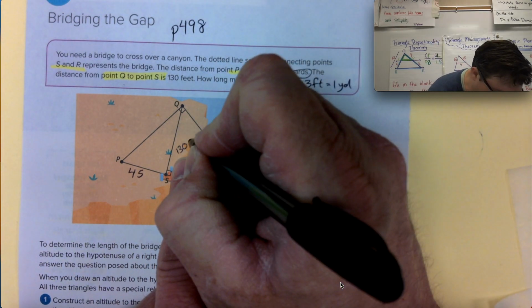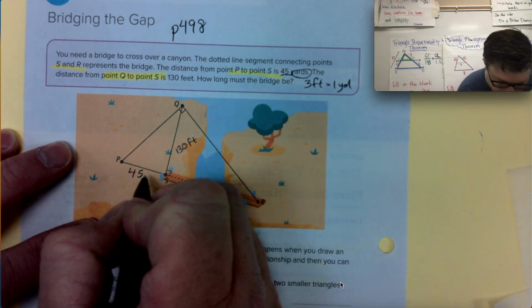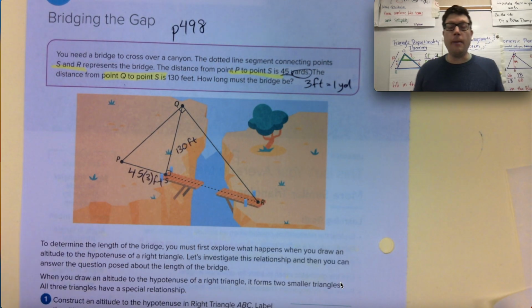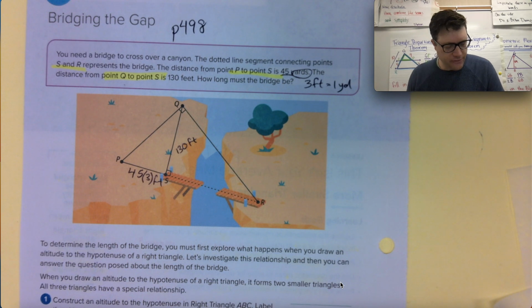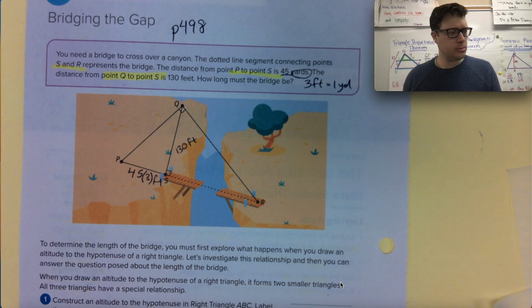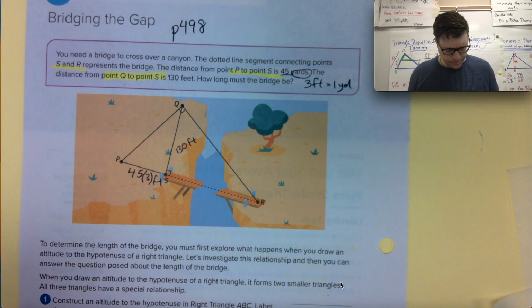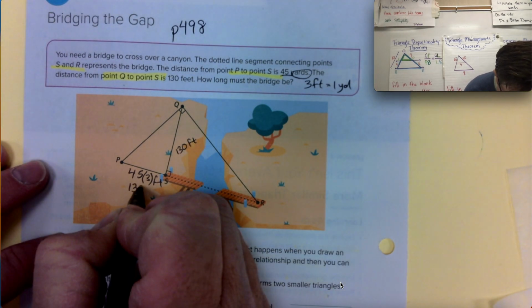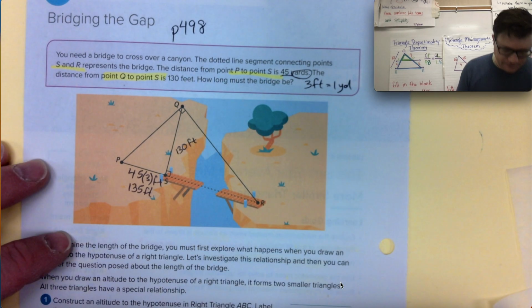So I'm going to pop in an FT right here, and then I'm going to go times 3 to bring my number up to the proper value. Hey Siri, what's 45 times 3? I think it's 135. The answer is 135. Okay, so this is actually 45 yards, 135 feet.